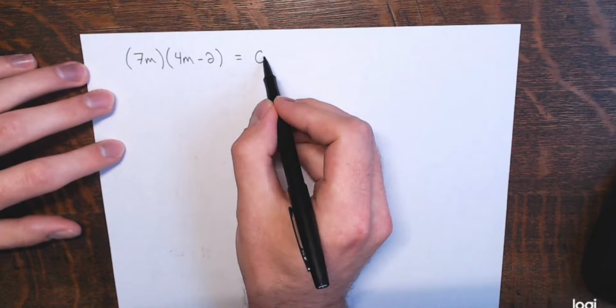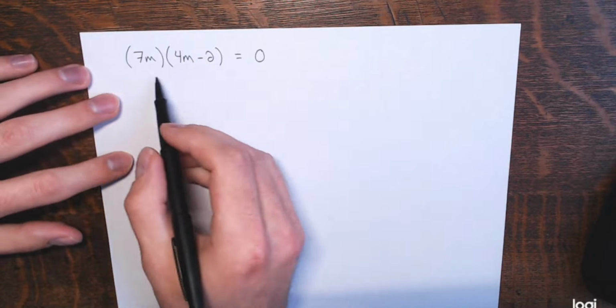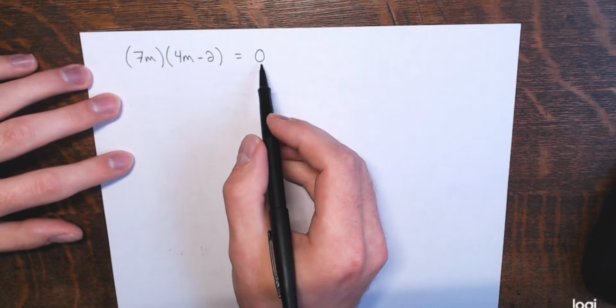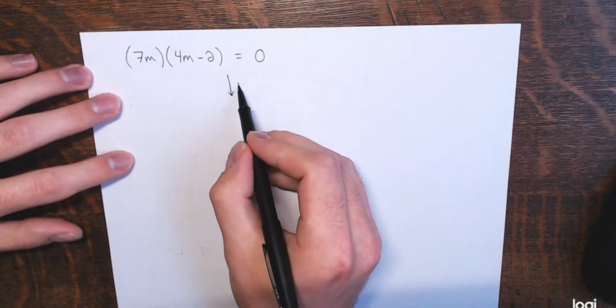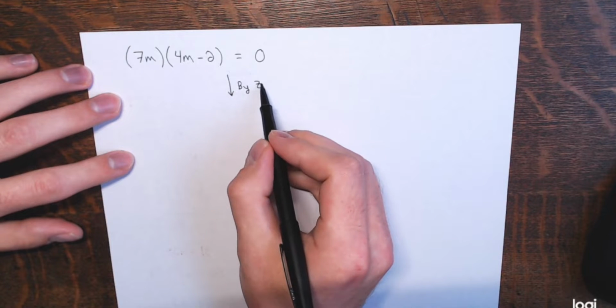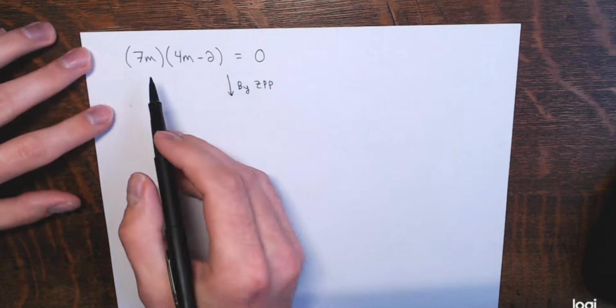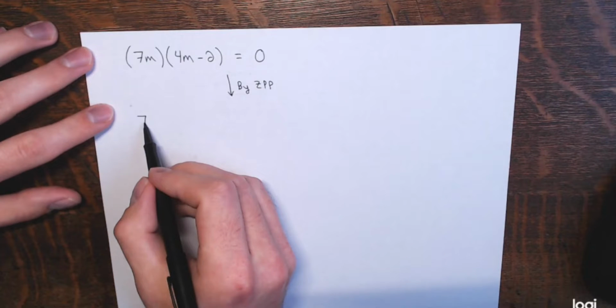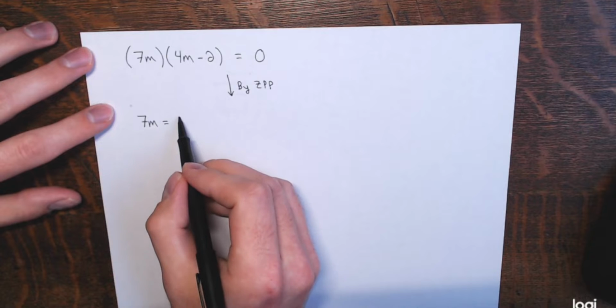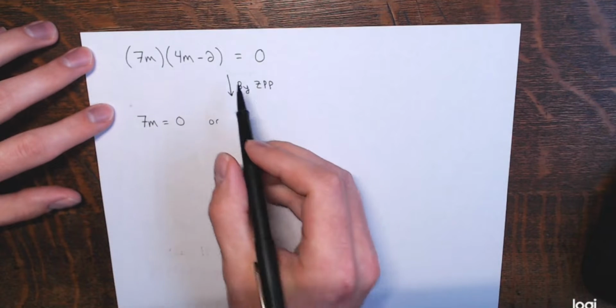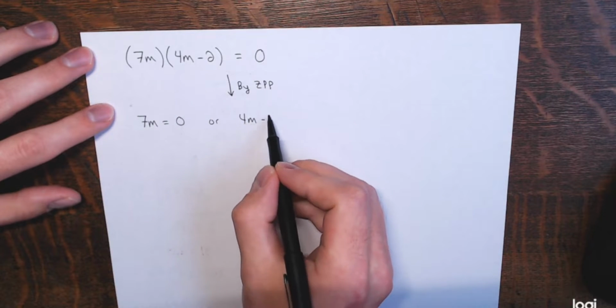Right? So I already have a product equal to 0. So we can apply the zero product property right now. There's no need to multiply things out. So by the zero product property, either 7m equals 0 or 4m minus 2 equals 0, or both.